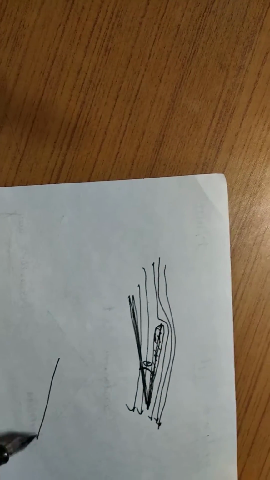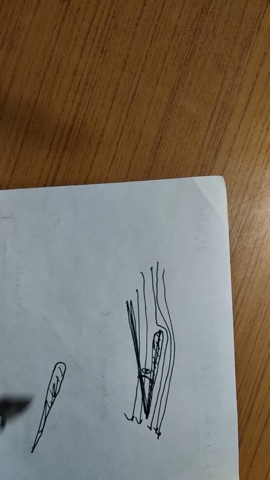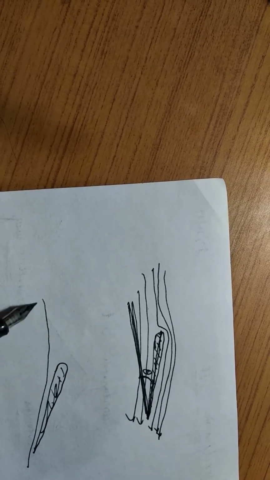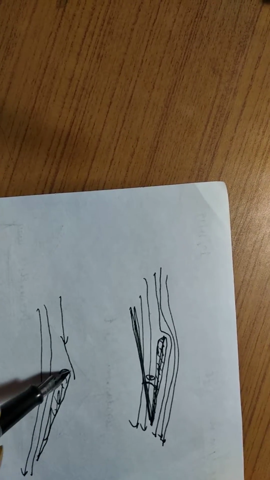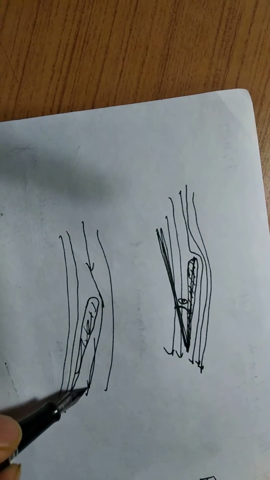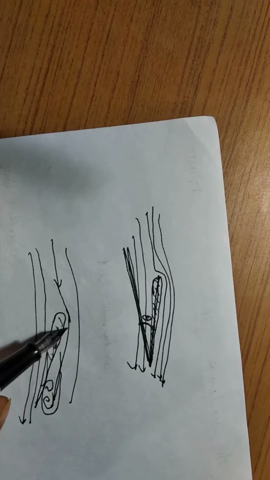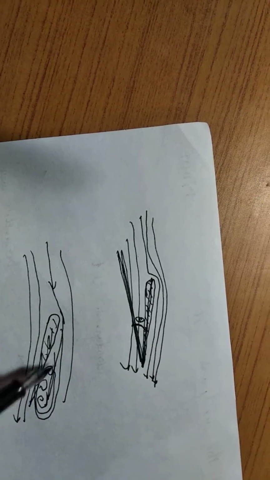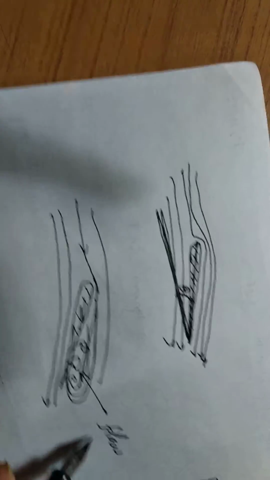So what happens is that, at a large angle of attack, the flow below the wing is okay, smooth, but due to the viscosity of the air, the flow starts to separate. So here you begin to get eddies, generated due to the flow separation.